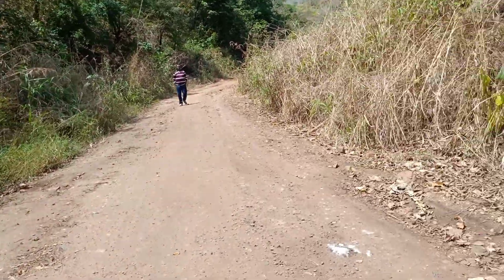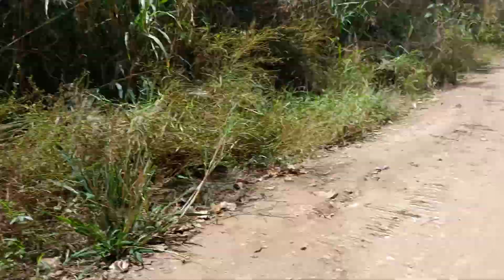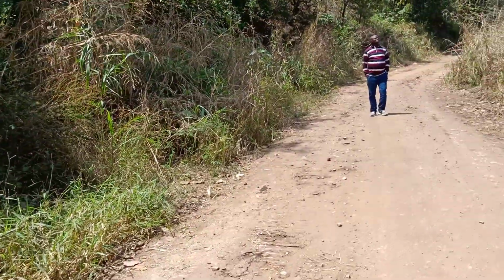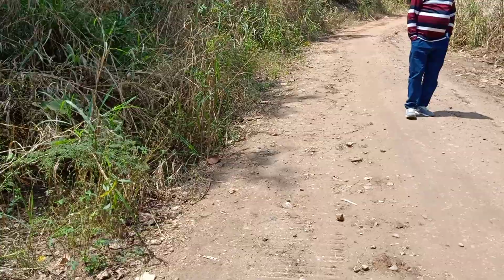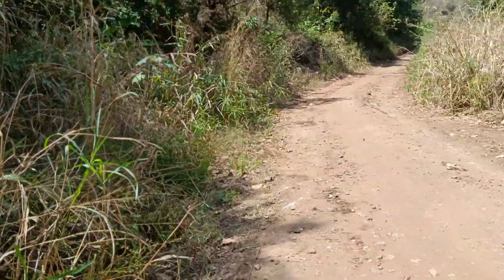So guys, welcome to our training, and this is Nguchuchu village located in Kilwa, and we are doing basin analysis. That's one of the interesting parts.